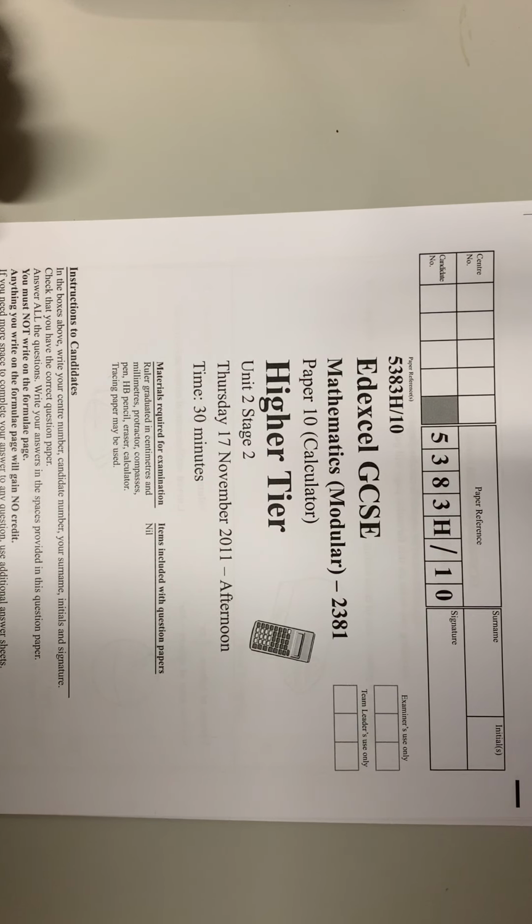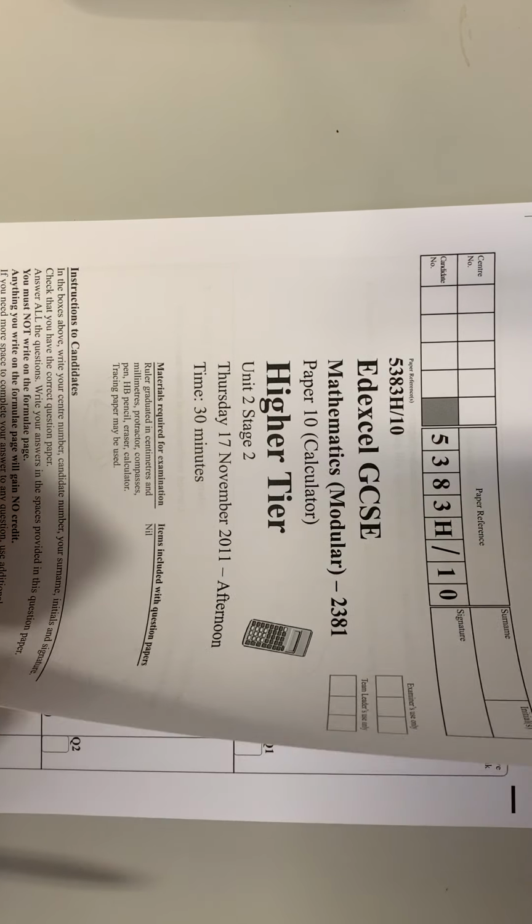Hello, paper 10, November 2011, Unit 2, Stage 2. Same thing as before, a couple of questions, let's bash them out.